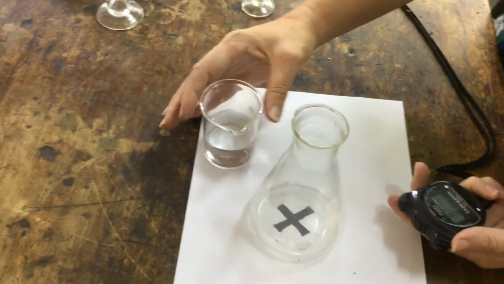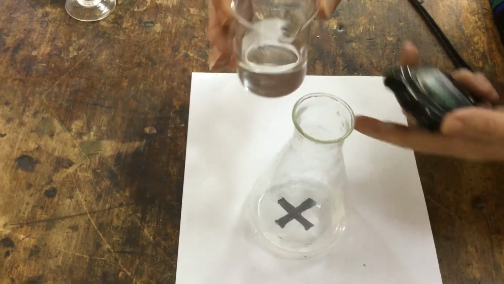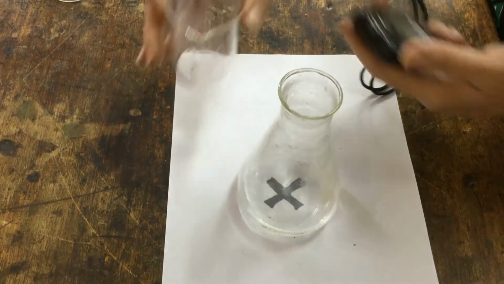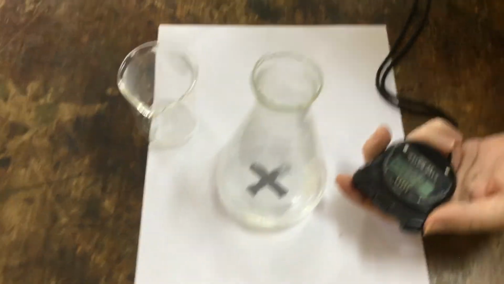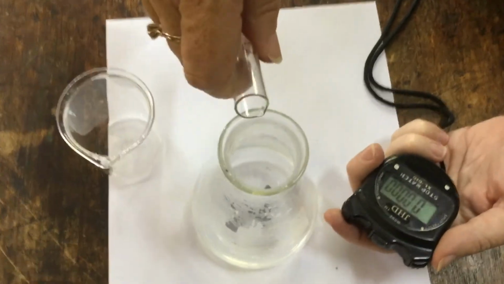There you go. The solution is at 55 degrees Celsius, so now it's getting pretty warm. I'm going to very quickly pour this in. And you can see the condensation forming on the side straight away. I'm going to film from above. I'm going to start the stopwatch and add the acid.